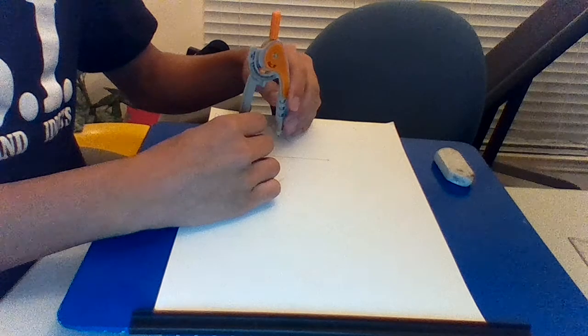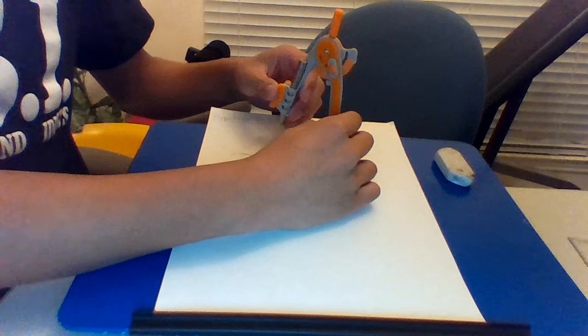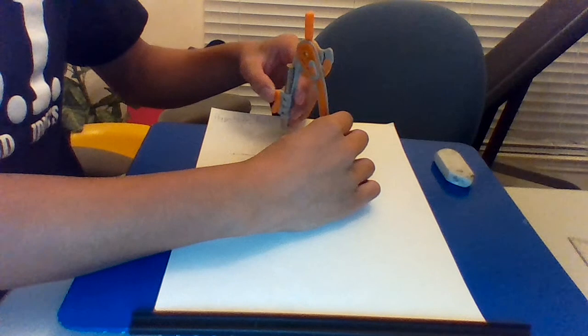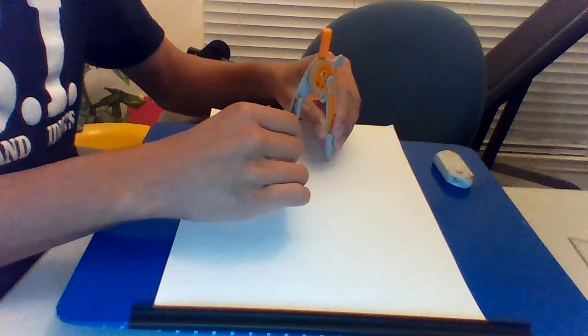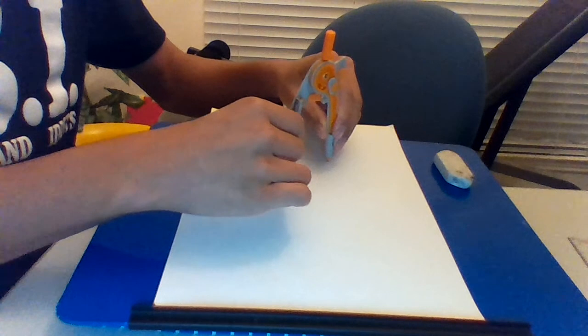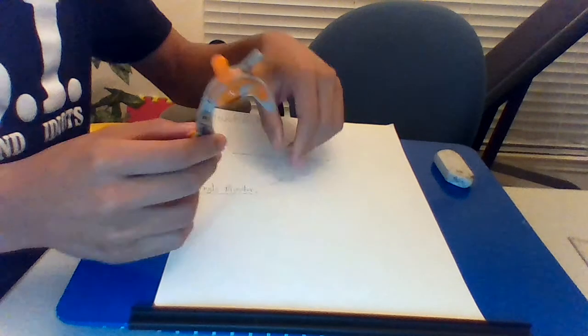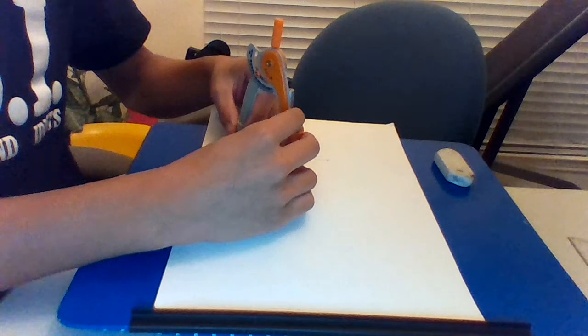So yeah, this is a horrible protractor. So go on the other point and make the same circular lines like the last one. In other words, if it doesn't touch, you just keep the same length and add them on until they touch.